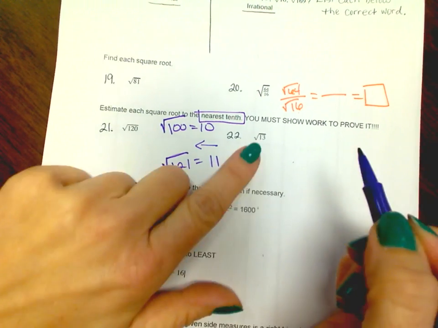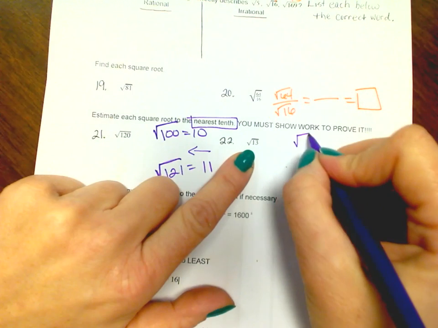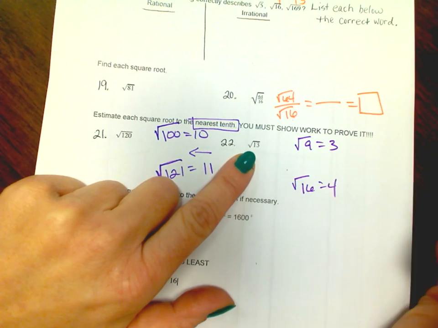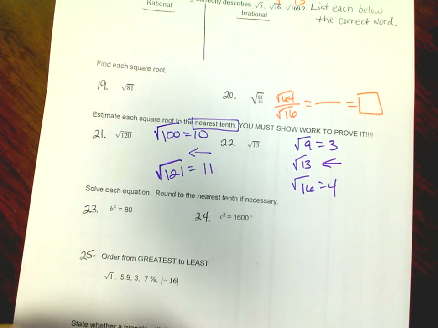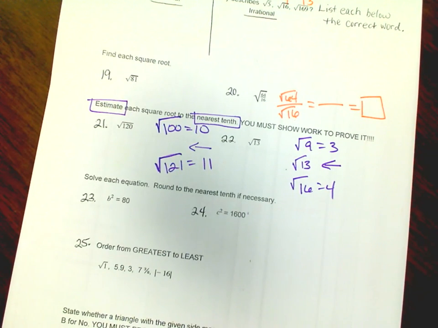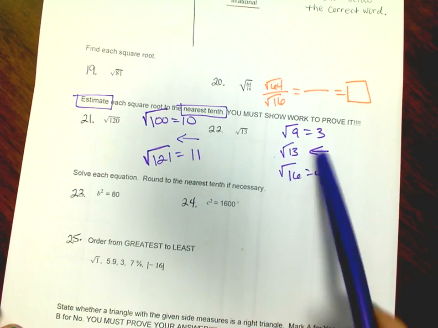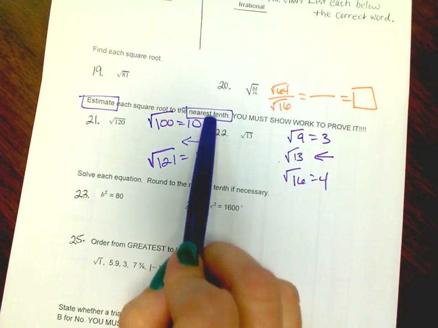22. Square root of 13. Well, I know the square root of 9 is 3, and the square root of 16 is 4. So the square root of 13 will fall somewhere in the middle. I guess because they're asking you to estimate, they kind of want you to maybe not use the calculator, but I would use it. But this is how you're going to estimate, just to make sure you get that right. And like I said, round to the nearest tenth.